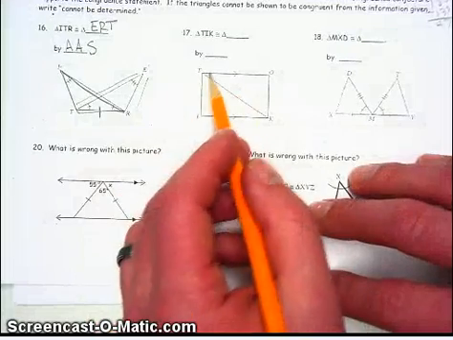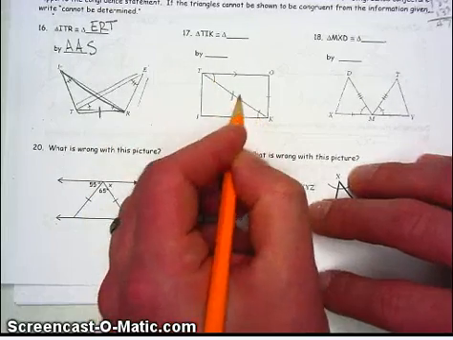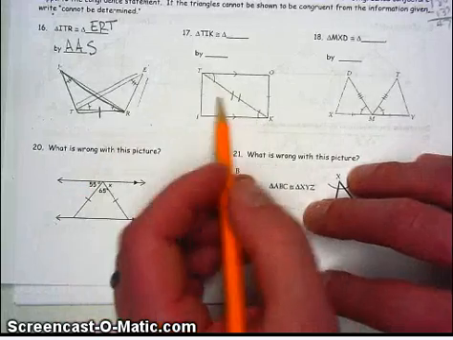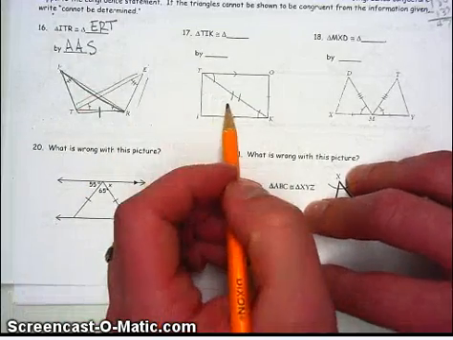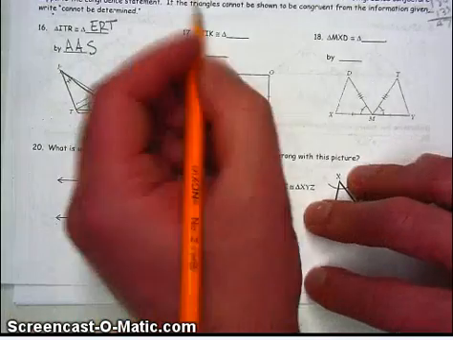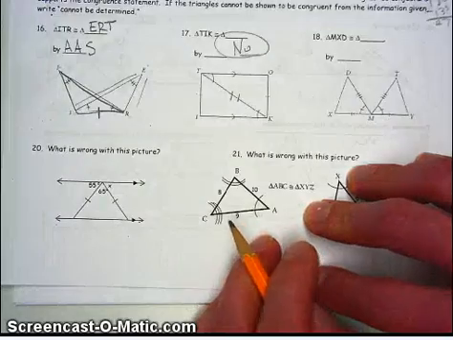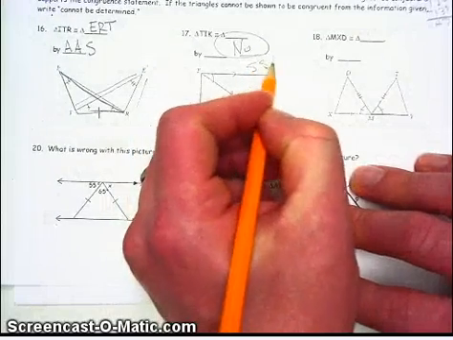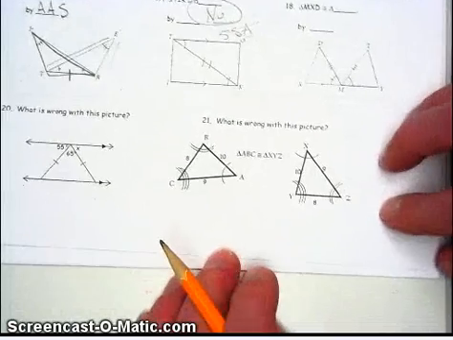On this next one, I know that these two lines are parallel, which makes those two angles congruent. Those two sides are congruent. So are these two triangles congruent? Is side, angle one of our congruence theorems? So it's no. It's no because remember the side angle is not one of our congruence conjectures. So that one's no.